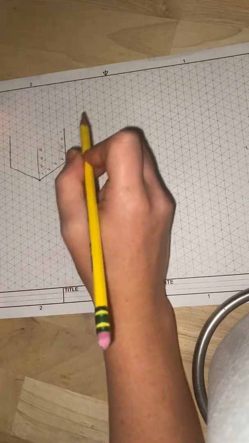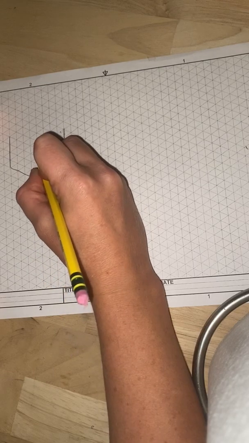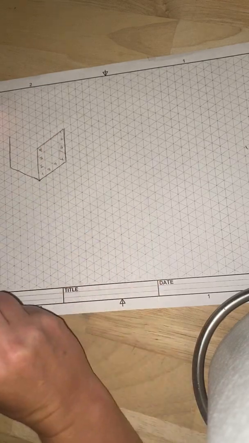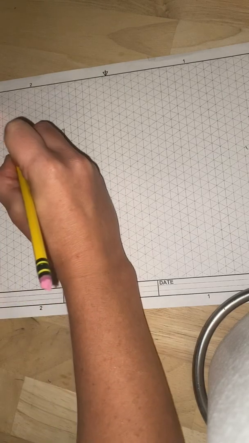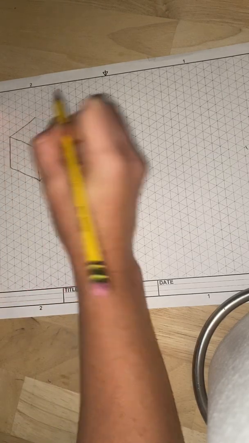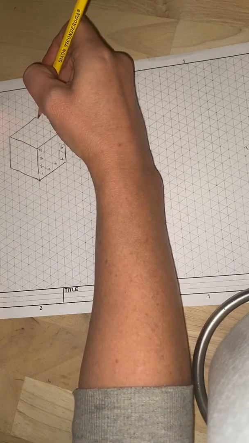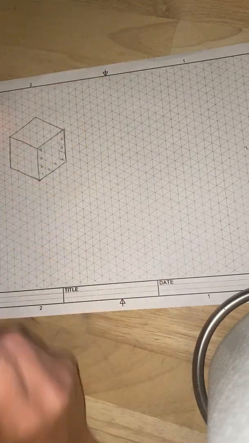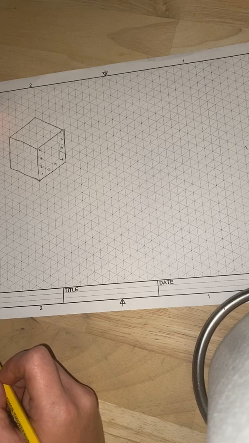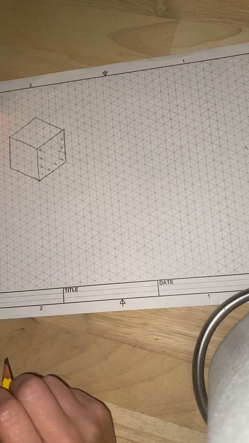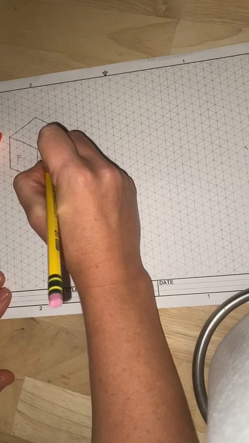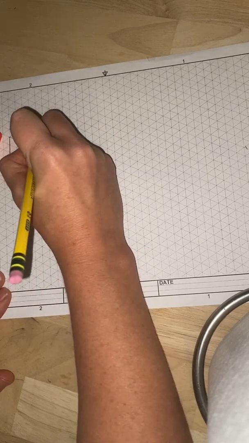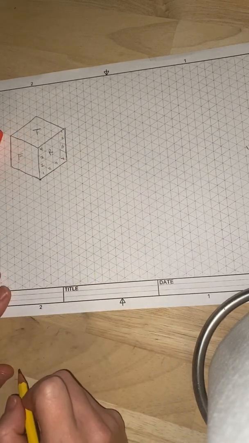To connect the top part of the box, make those nice and parallel. And right here, then over, and I can complete my box. So all these sides look the same, but this would be our front, this is our right side, and that is the top.